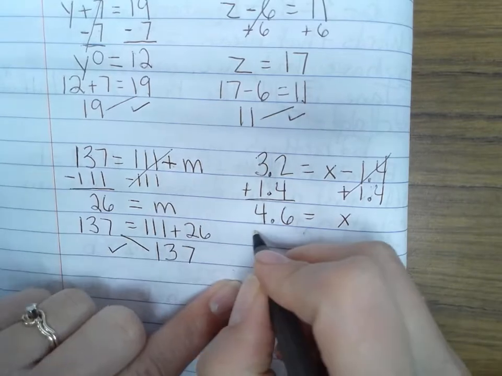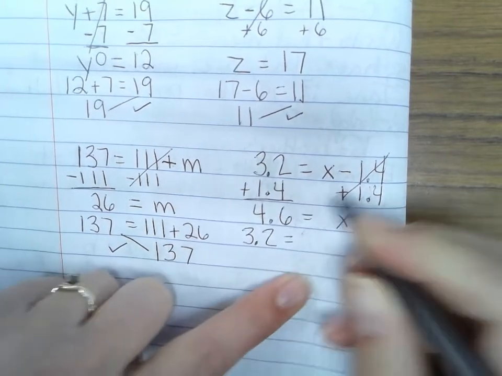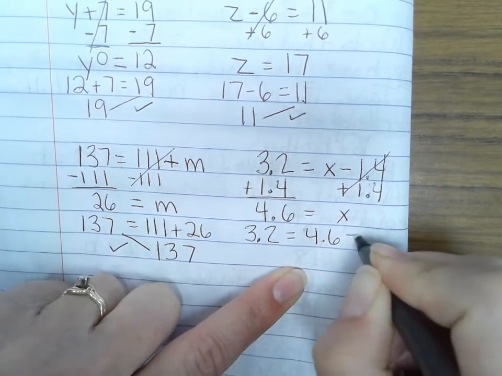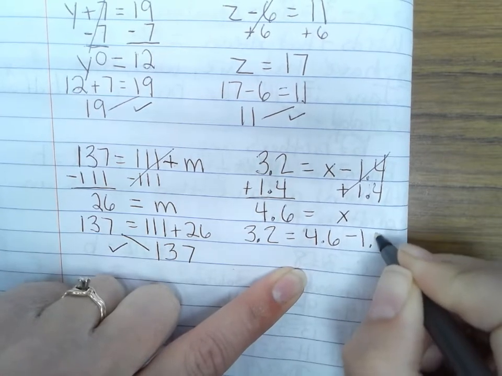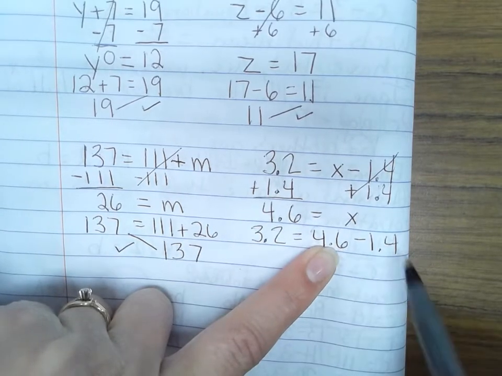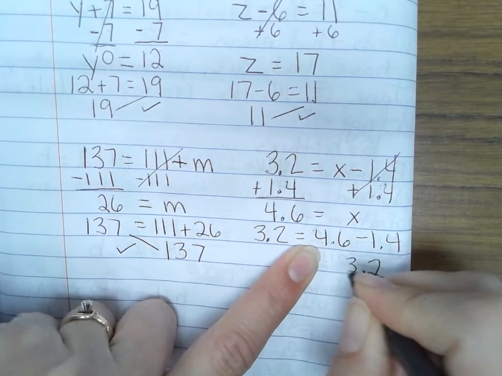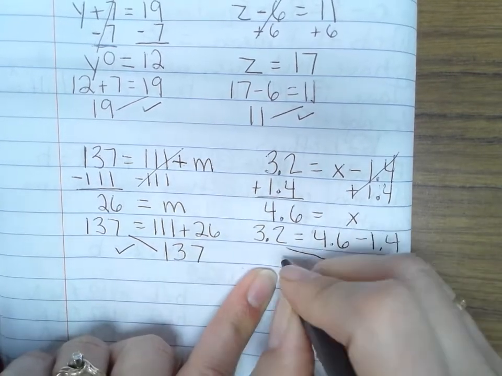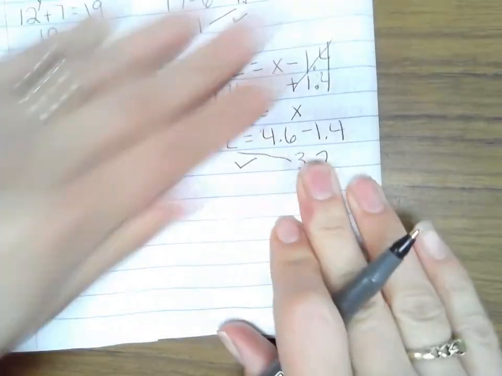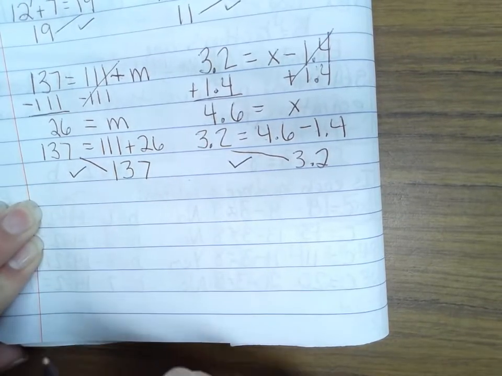Now I need to make sure I'm right. So plug into the original equation. I'm going to put 4.6 where x was. Okay, 6 minus 4 is 2. 4 minus 3 is 1. 3.2 does equal 3.2. This is true. Alright, we're going to write one story problem. So we're going to have to read the problem carefully, write our equation, and then solve it.